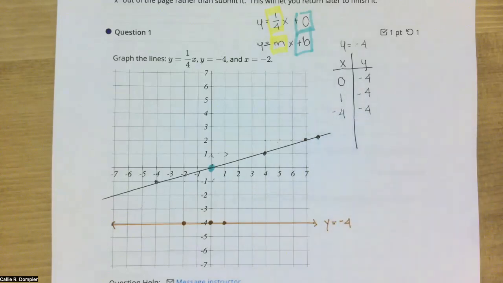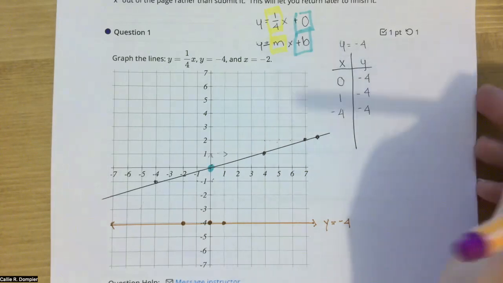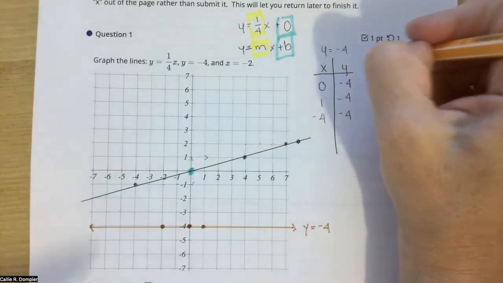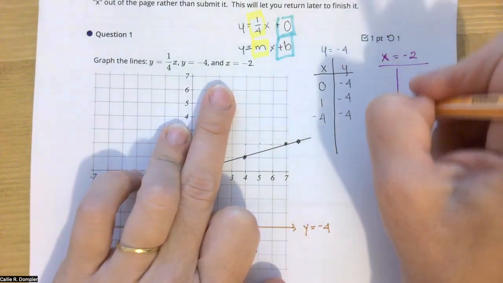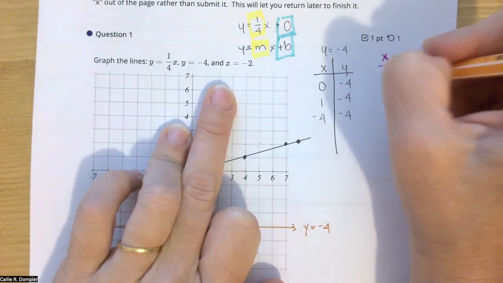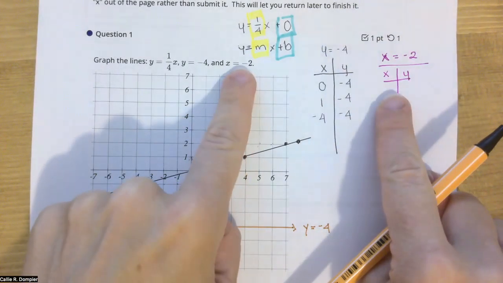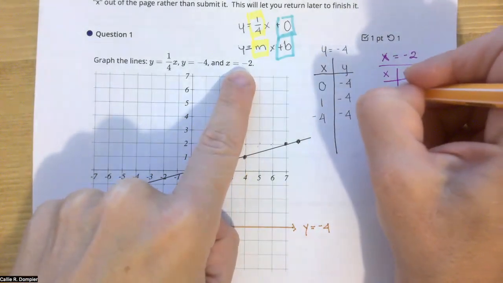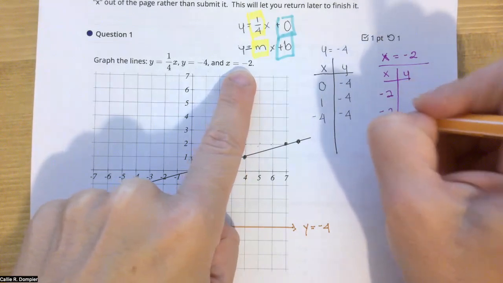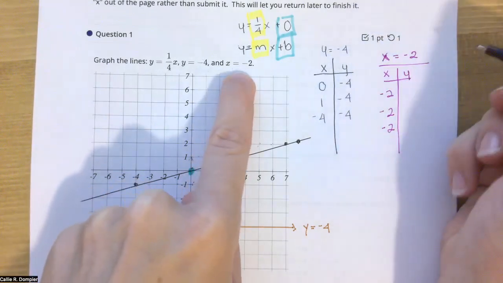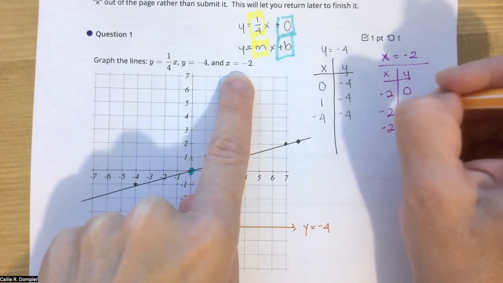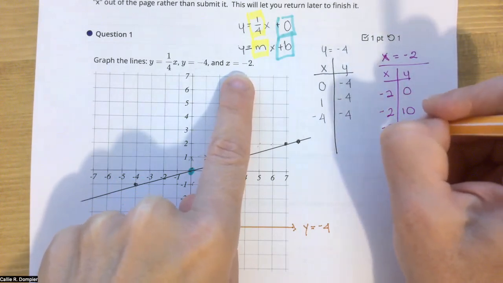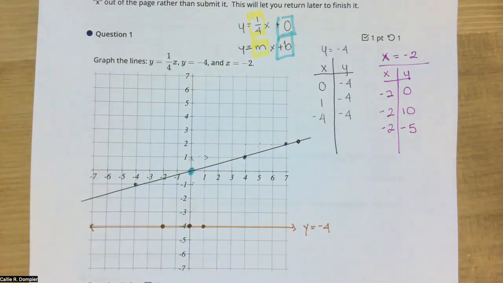And then if we think about x, it is similar, right? So I have x is -2. There's not even a y in the equation, right? So x is always -2, no matter what y I can think to put in because there's nowhere to even put that y in, right? So when x is -2, y could be 0, y could be 10, y could be -5, anything, right?